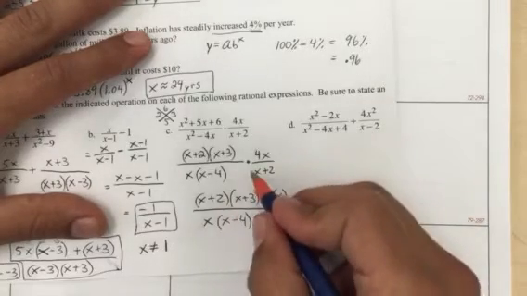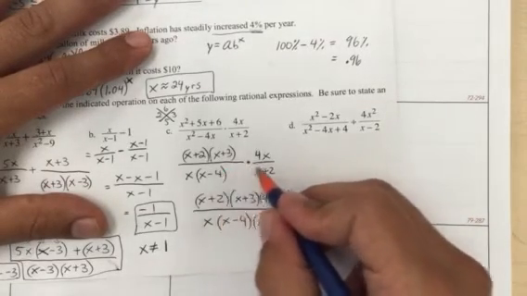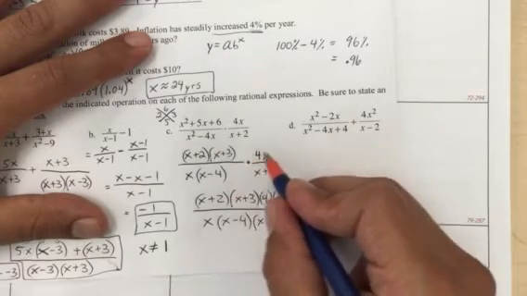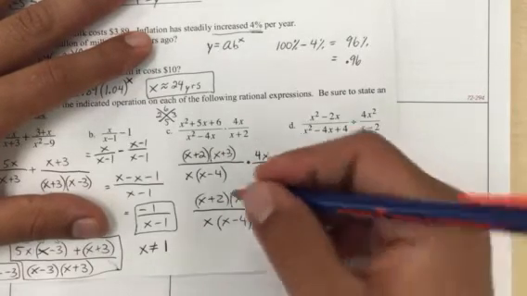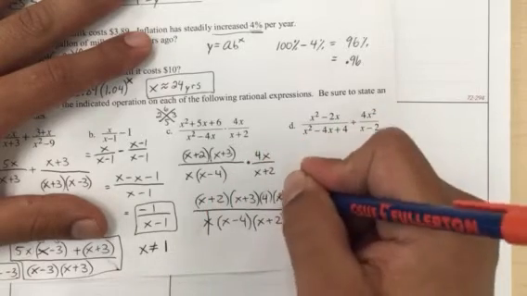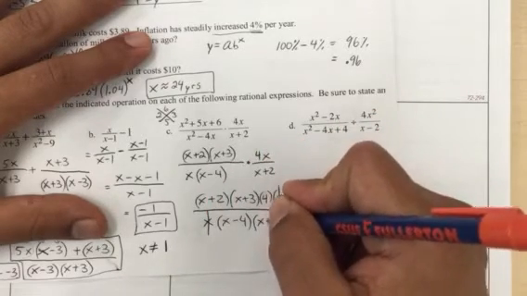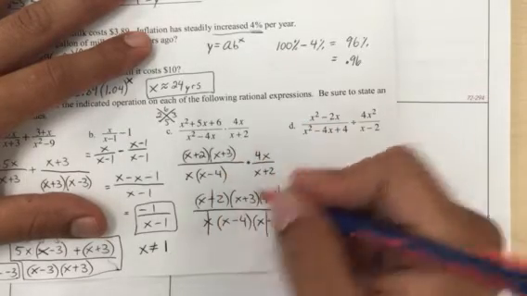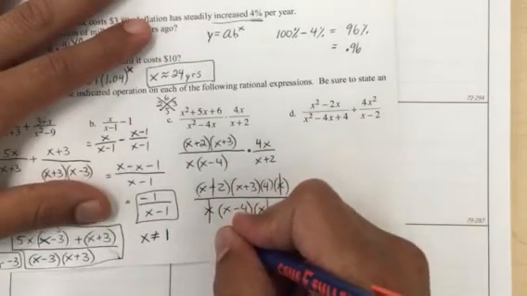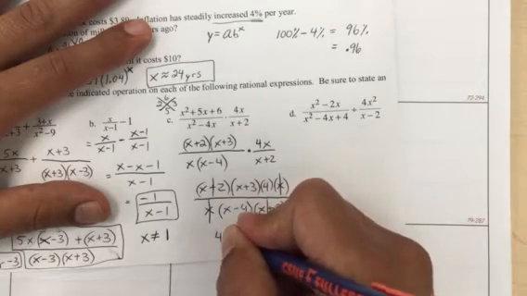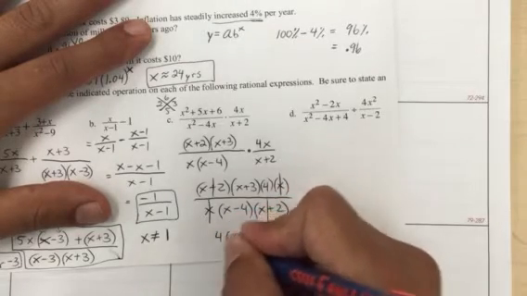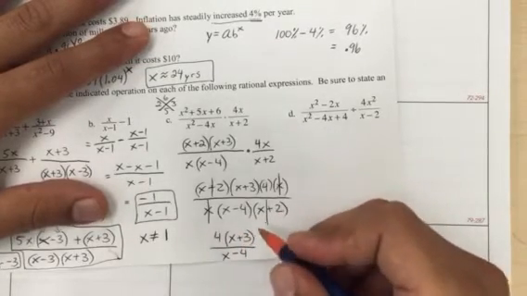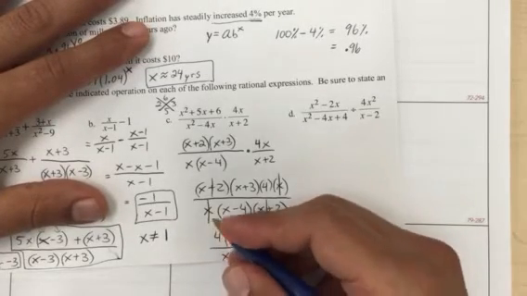So that's what happens when you multiply fractions. The bottom stays on the bottom, multiplies all together, and the top stays on the top, multiplies all together. So now we see that we can build a big 1 here and here, the x plus 2 and the x plus 2, and that's it. So all we're going to be left over with is 4 times x plus 3 over x minus 4. So that's our final expression right here.